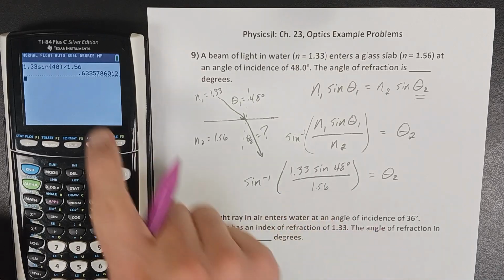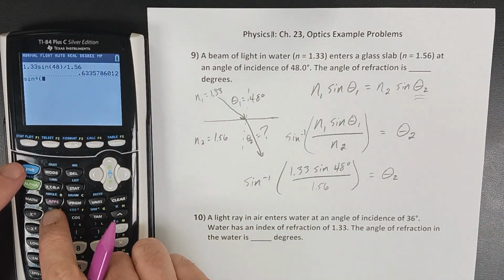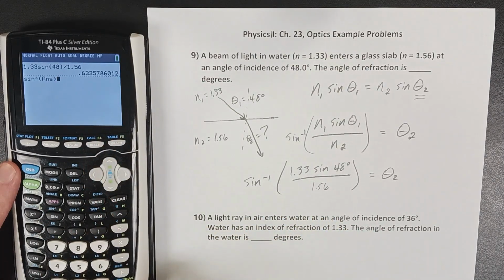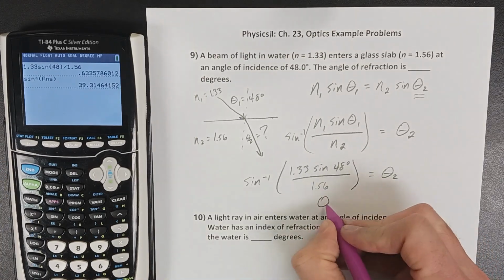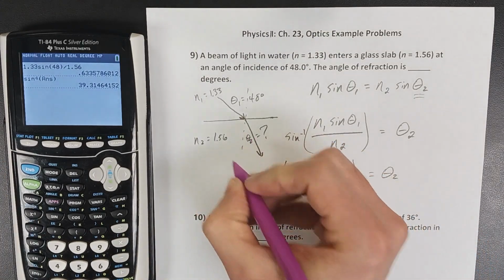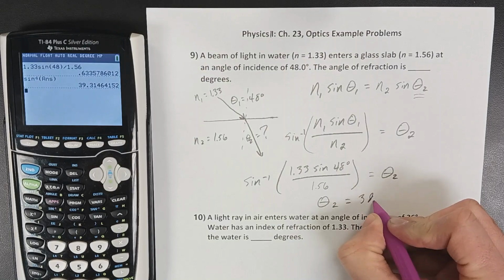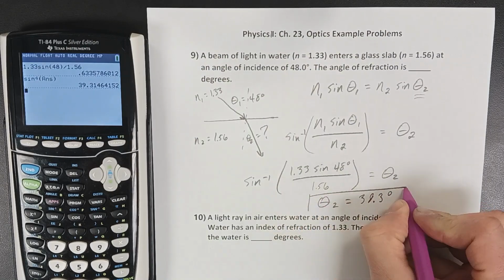All right, so I need to take the inverse sine now of that answer that I just had. And so, indeed, we do get a smaller angle. We get 39.3 degrees.